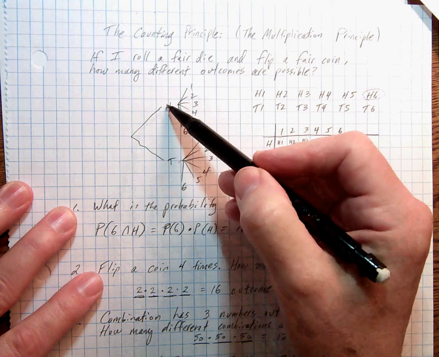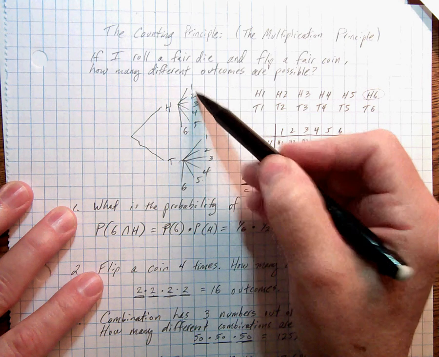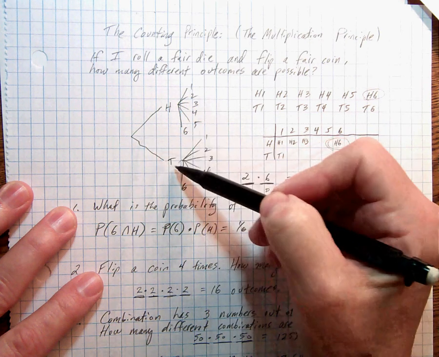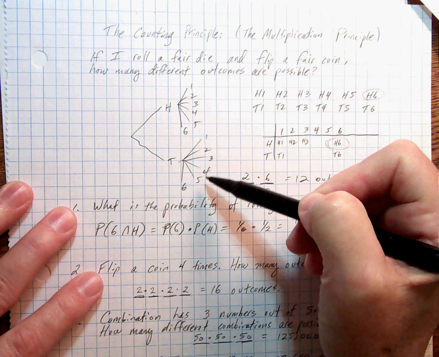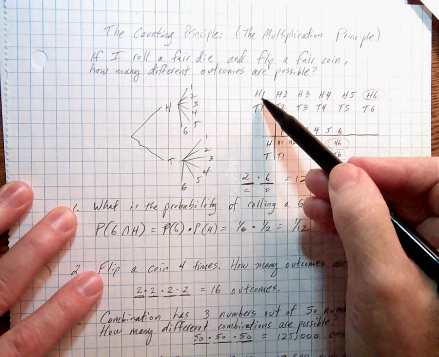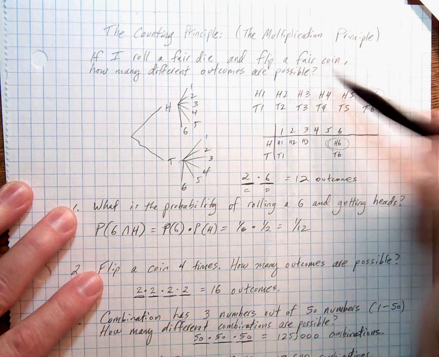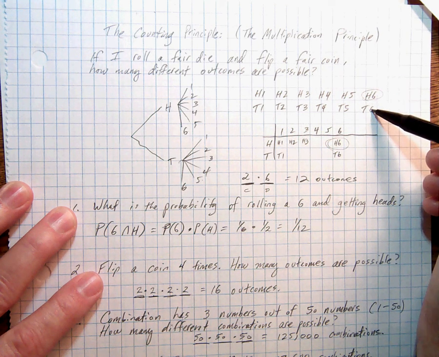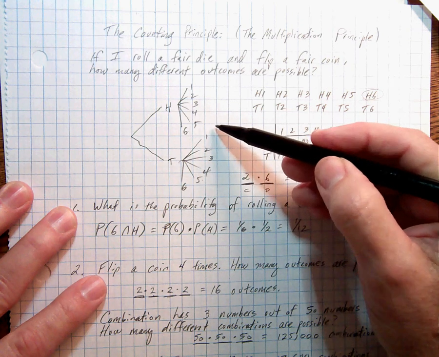So if you get heads, then on the die you can get a 1 through 6. Or if you flip tails, you could still get a 1 through 6. So you can see there are 12 different possible outcomes, right? You can get heads and 1 or tails and 1, heads and 2 or tails and 2, all the way through heads and 6 and tails and 6. So that's a tree diagram. That's one way to figure it out.